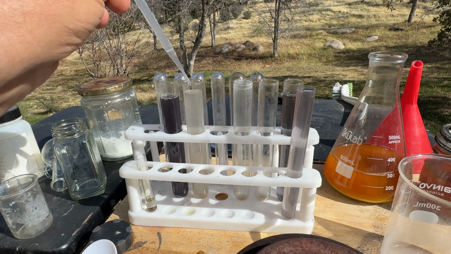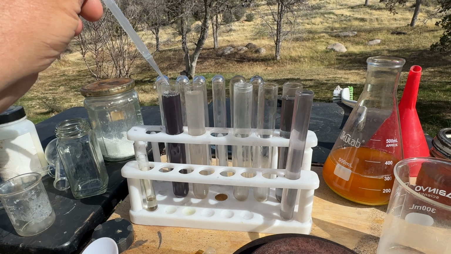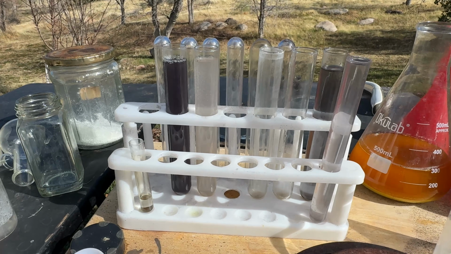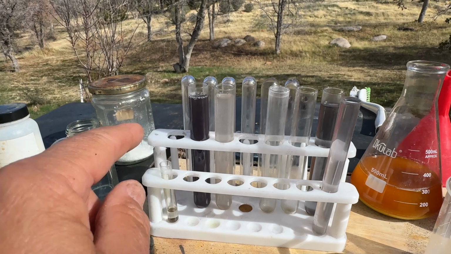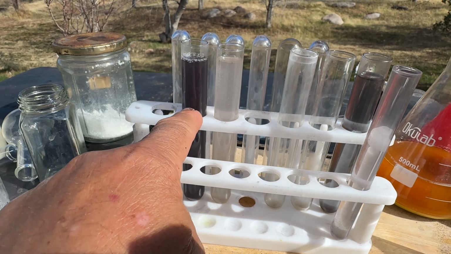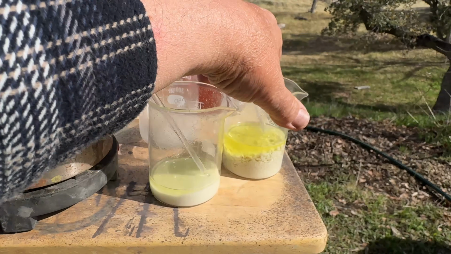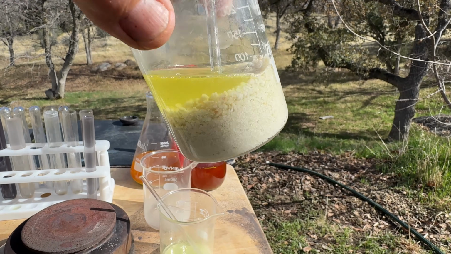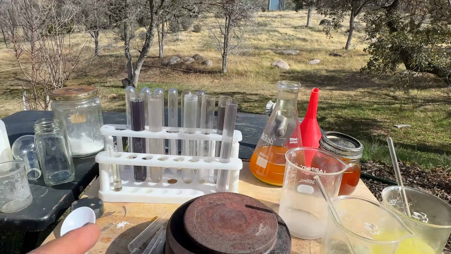Here almost nothing. The same rock, but here was dust, and here were the big pieces. So you don't even need to crush it anymore.